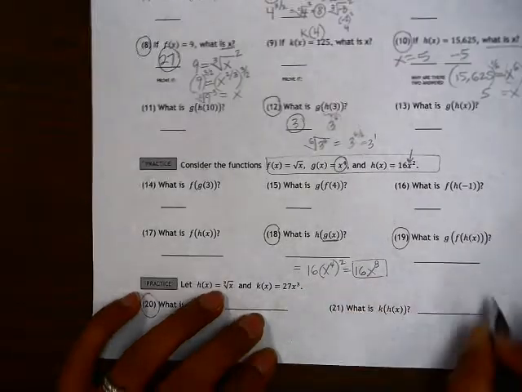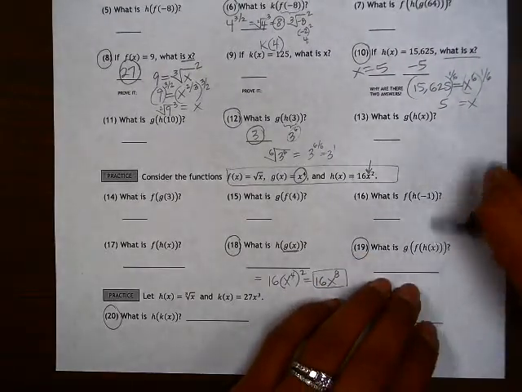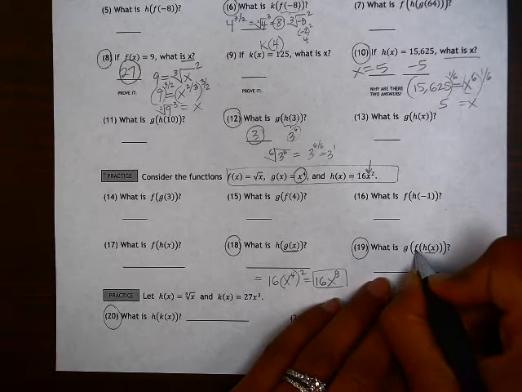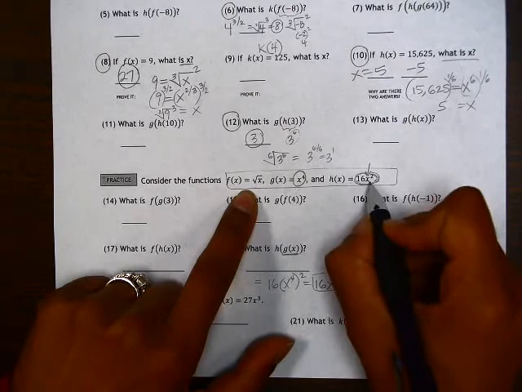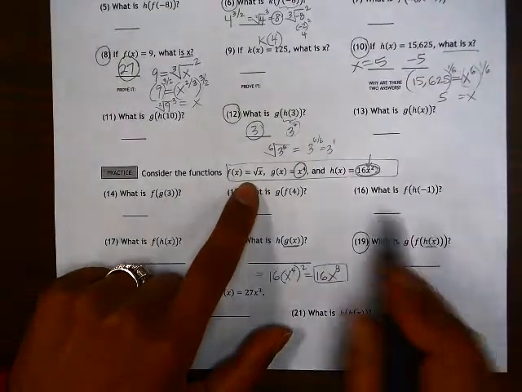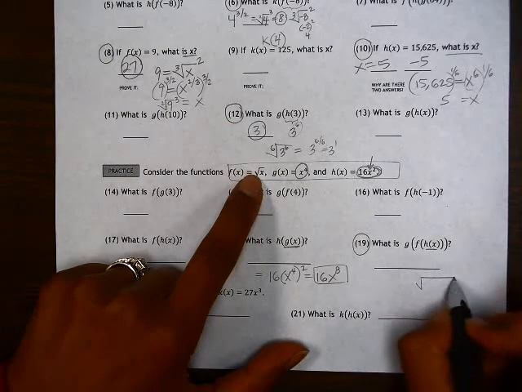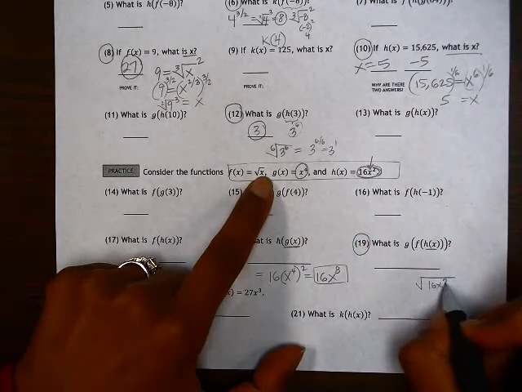the coefficient. On number 19, notice we have three functions here, a composition of three functions, so I'm going to just go from inside out. So I'm going to plug h into f first. So that means I'm going to take this entire function, 16x squared, and plug that into the x on function f. So square root, and in place of the x, I'm going to plug in this whole thing, 16x squared.